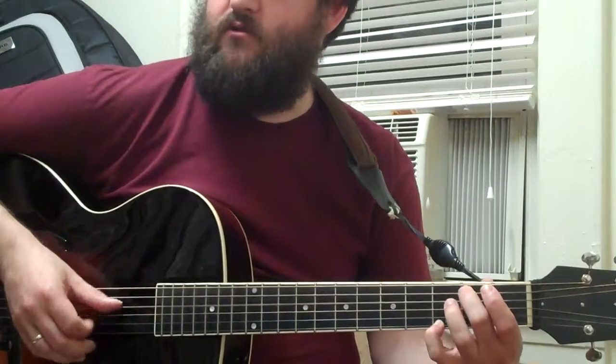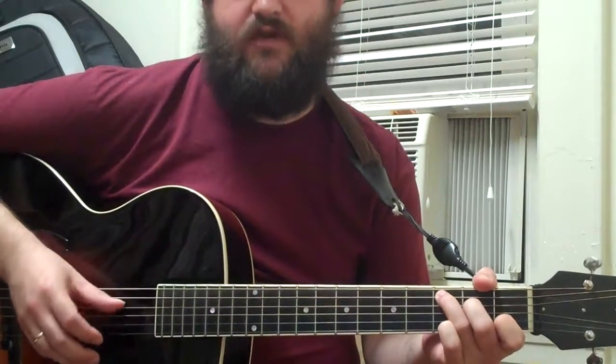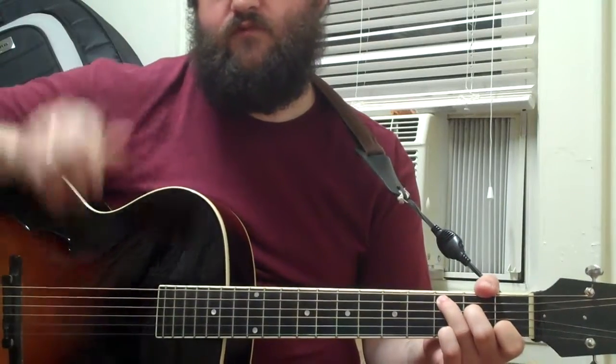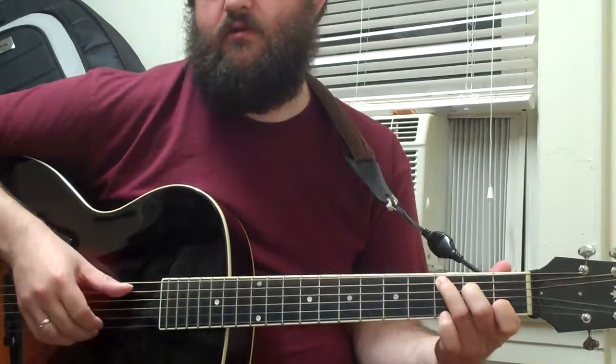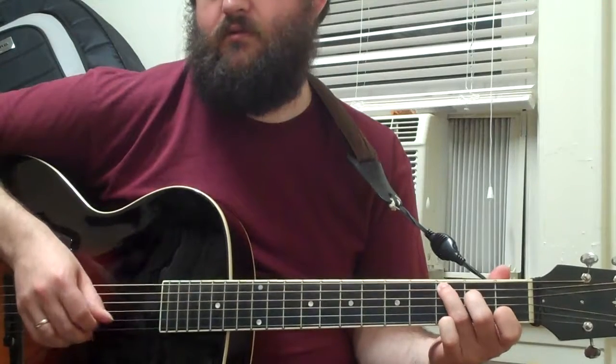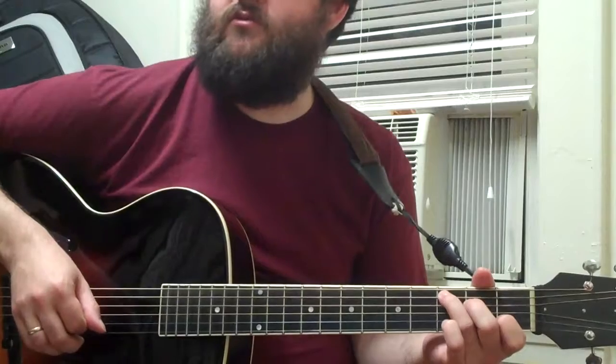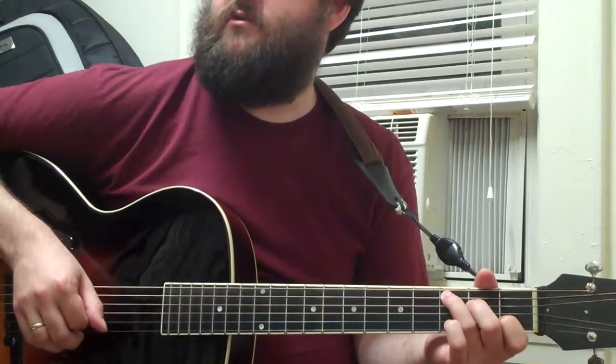So this picking pattern, I was telling you the thumb is doing this just back and forth. And then you can either use 2 other fingers or just 1 other finger to play. So I'm playing the 1st string, 2nd string, 1st string, 2nd string.